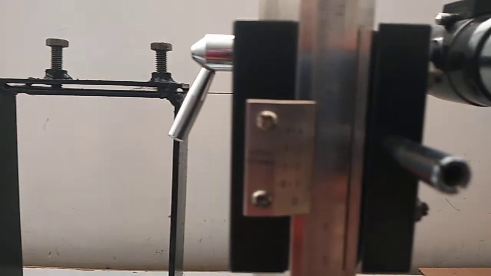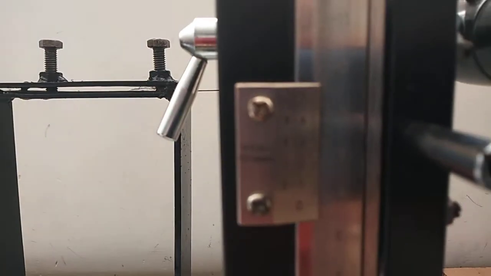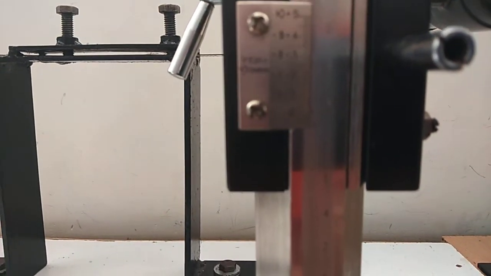The main scale is in centimeter, and here we have 20 lines in 1 centimeter, so each line carries the value 0.05 centimeter, and we have 50 lines in the vernier scale. How to take MSR?